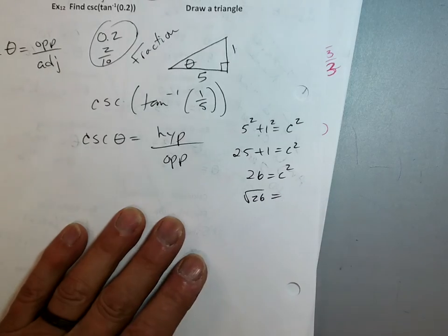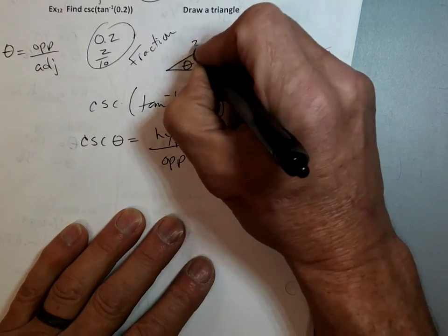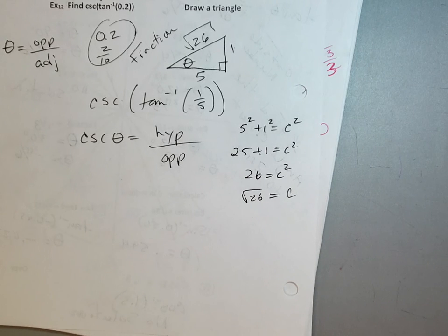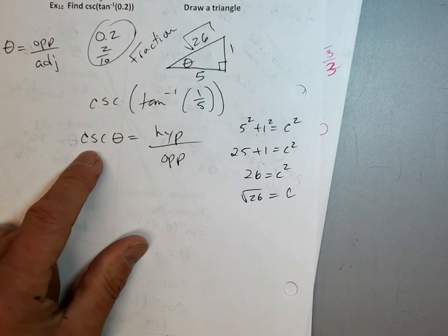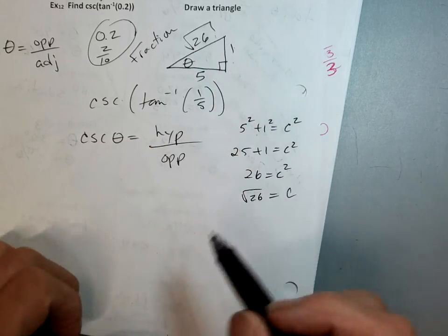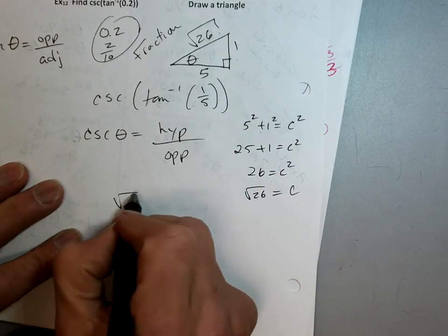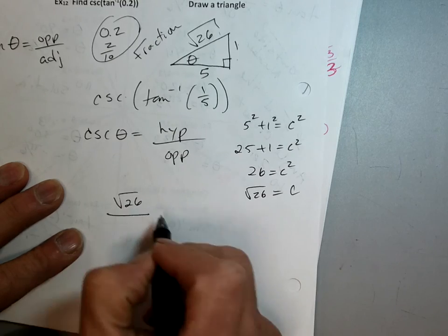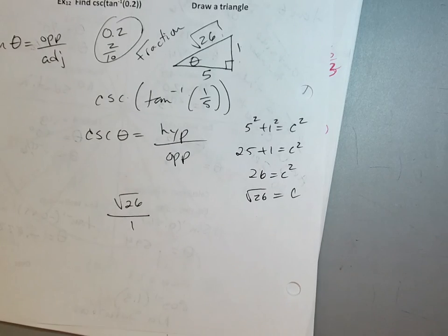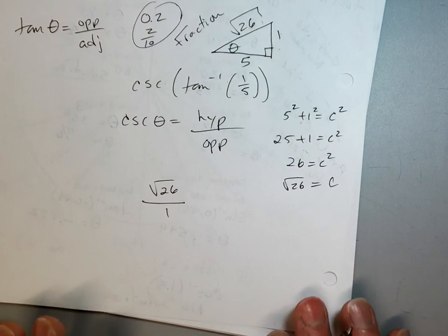So I can put that into my triangle and finish this up. Cosecant is the hypotenuse over the opposite, so my answer is the square root of 26 over 1, or the square root of 26. Okay, that's a little bit harder, but we can do it.